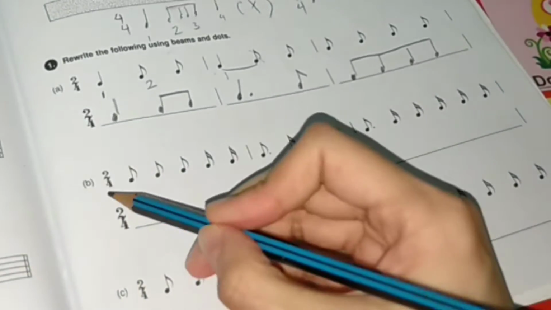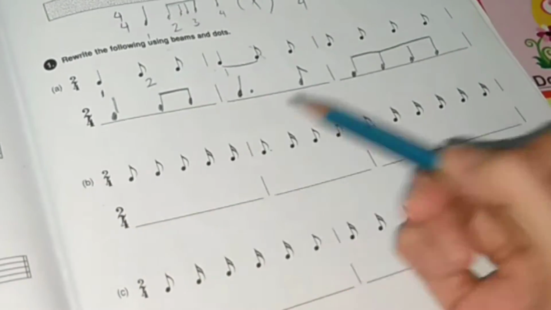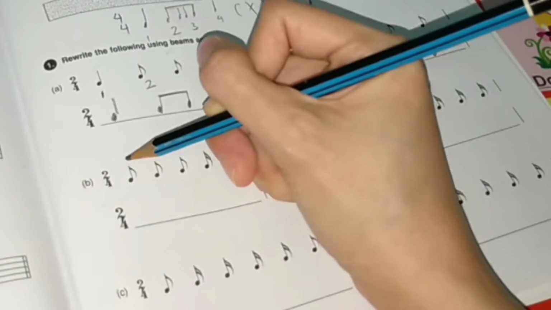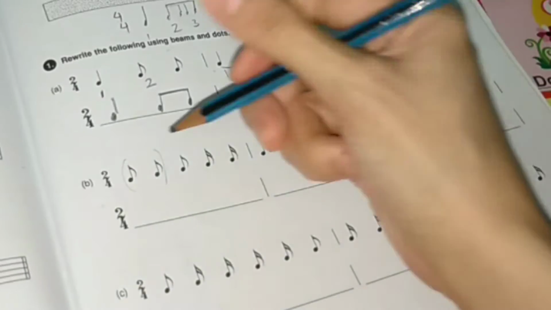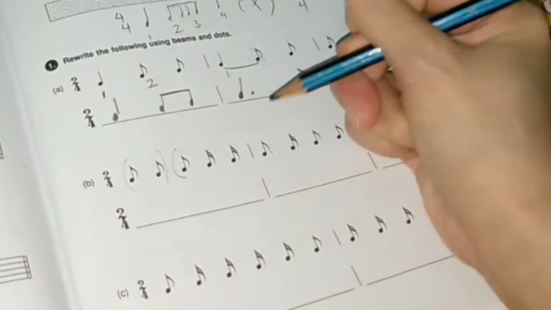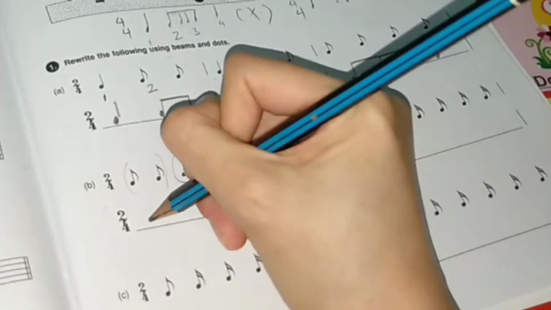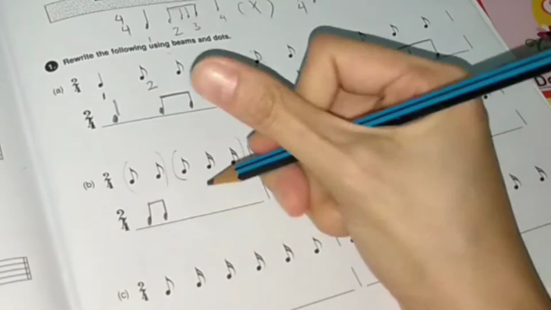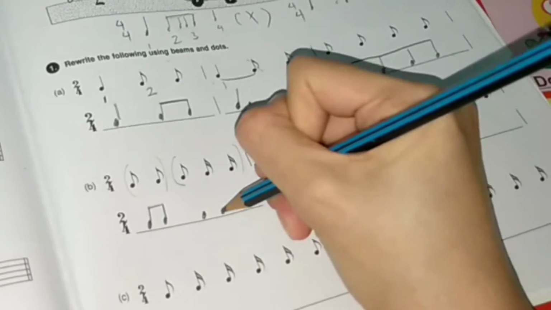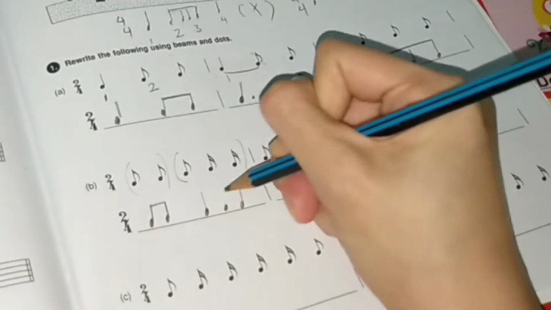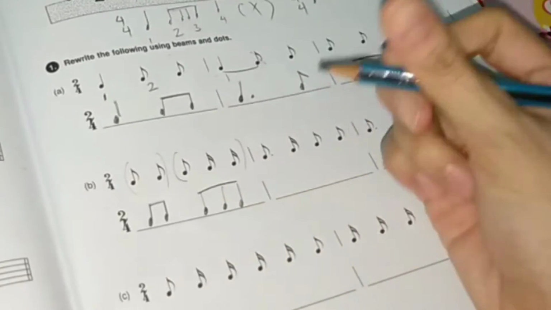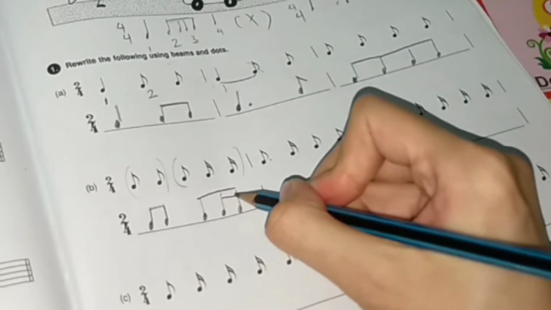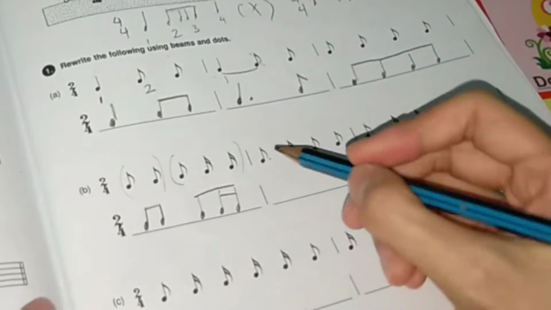Okay, next question. This is 2-4, but it's different rhythm, so we need to group 1 beat by 1 beat. 2 quavers makes 1 beat, one quaver and two semiquavers makes another one beat. So these two makes one half and quarter. So three notes, and at least they have one line, right? But these two are semiquavers, so we only make these last two notes semiquavers.